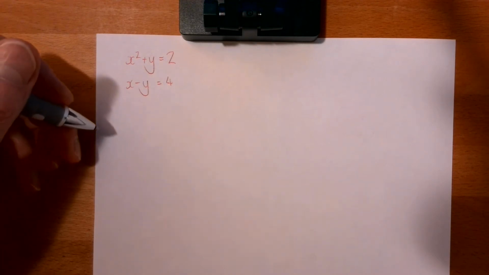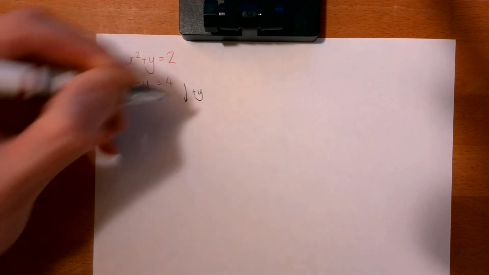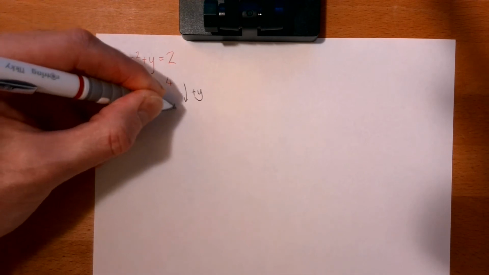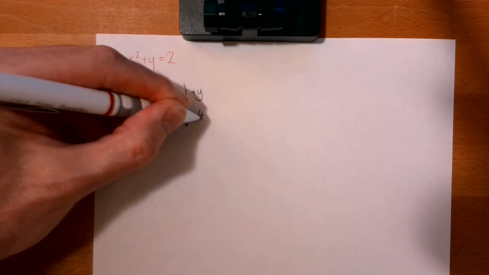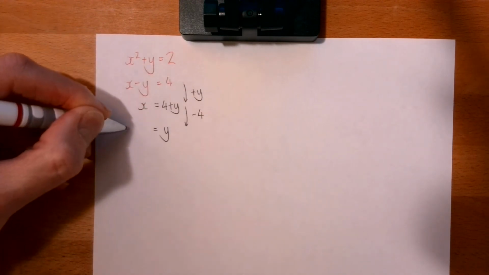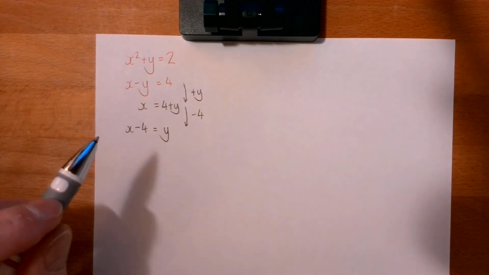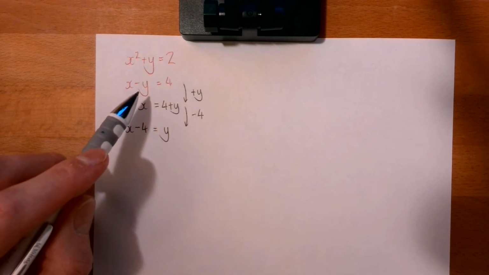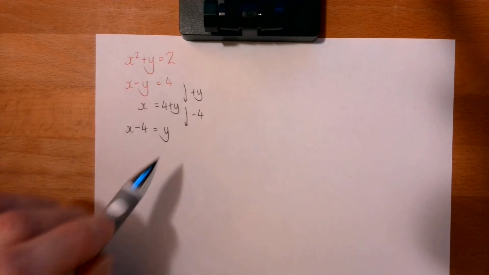And there's a couple of ways I can do this. I'm going to do it by, firstly, adding y to both sides. So that gives me x is equal to 4 plus y. And then I'm going to take away 4 from both sides, which gives me y is equal to x minus 4. Now, a few of you tried doing it by taking away x, which gave you what minus y was, which is fine, as long as you then remembered you had to multiply by minus 1. You should have ended up with the same answer.